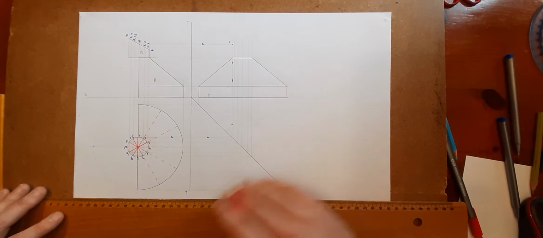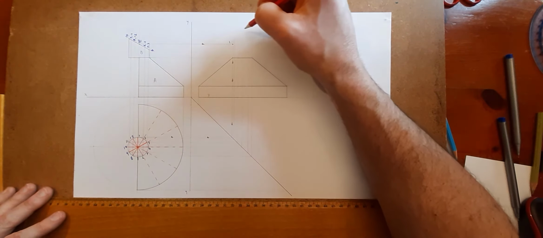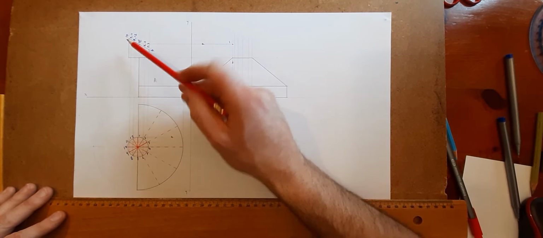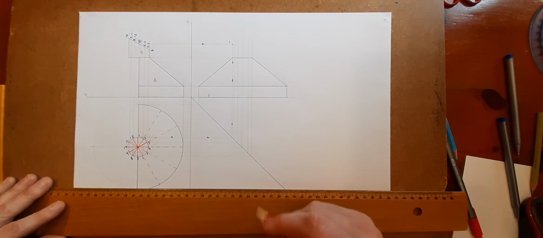So I'll stop talking now and I'll finish out this. This of course is going to be an elliptical shape, because anytime a cylinder is cut, you get an elliptical shape, okay?